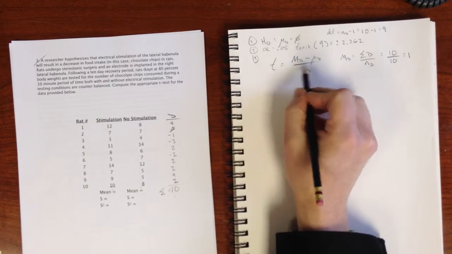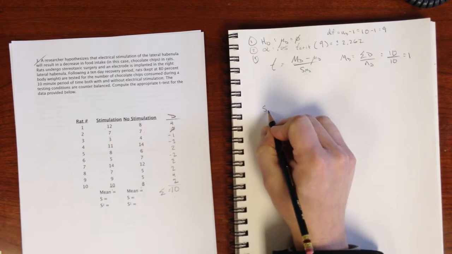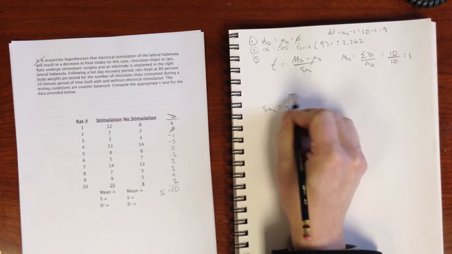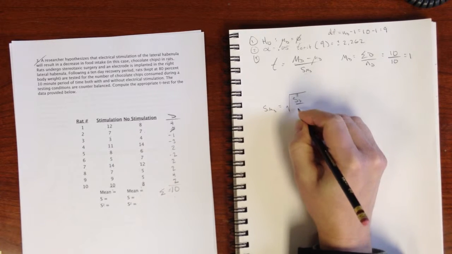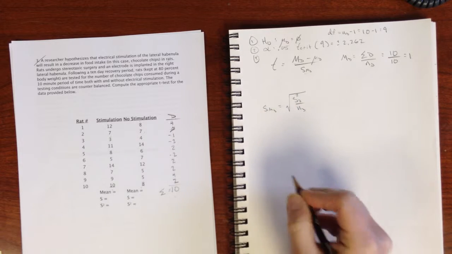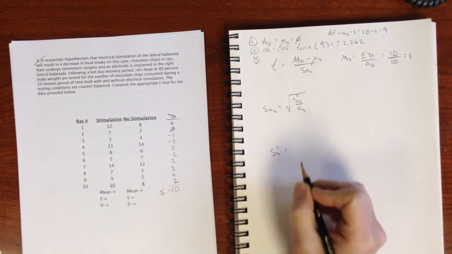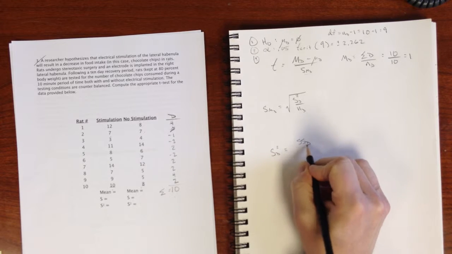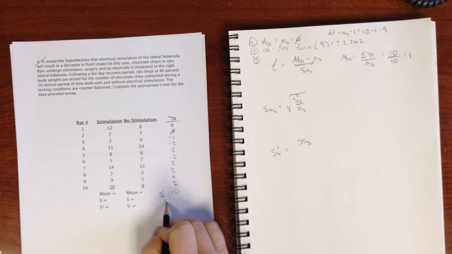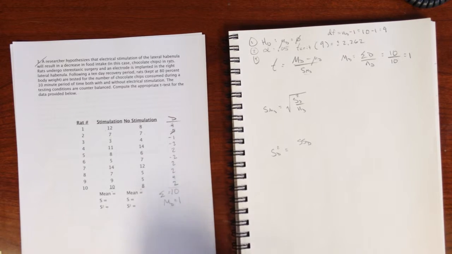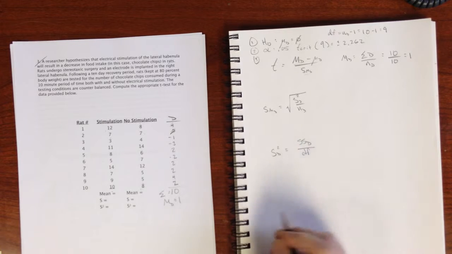So we've got this part. Now we need to do the estimated standard error of the mean difference score, which is equal to the square root of the variance of the difference scores divided by the number of difference scores. Well, that variance is equal to the sum of the squared deviations of each difference score from their mean, divided by the degrees of freedom.